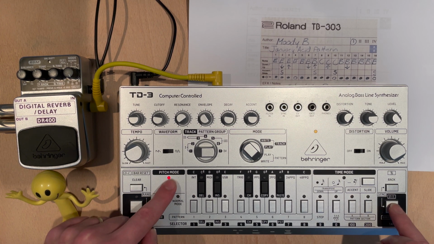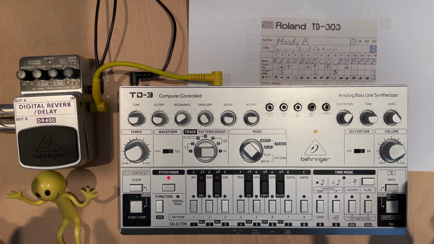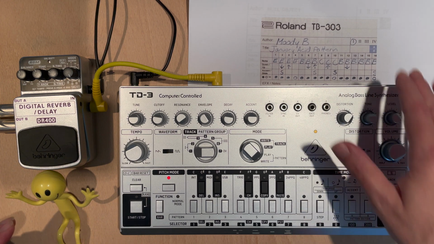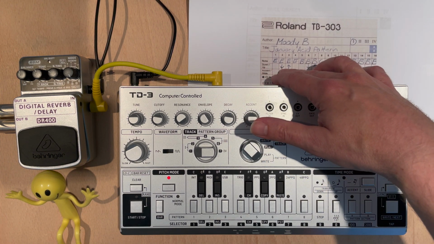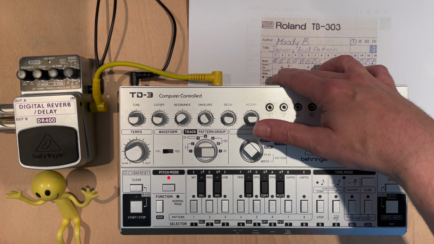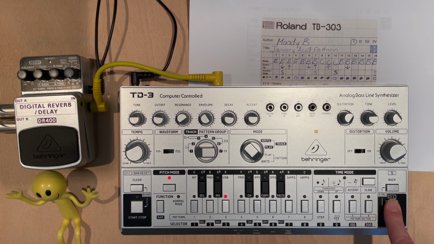So normal mode, pitch mode. And just quickly scroll through them like that. What if I wanted to change something? I want to put in the octave up or down. So that's the second row here. So I'll go to the beginning and I'll step 1, step 2.